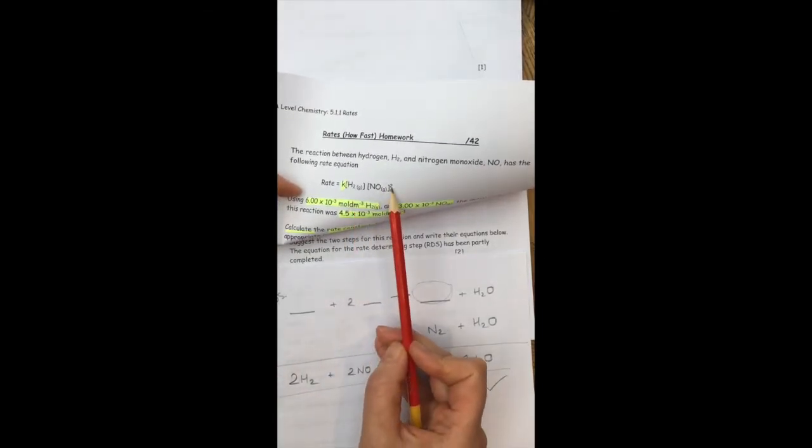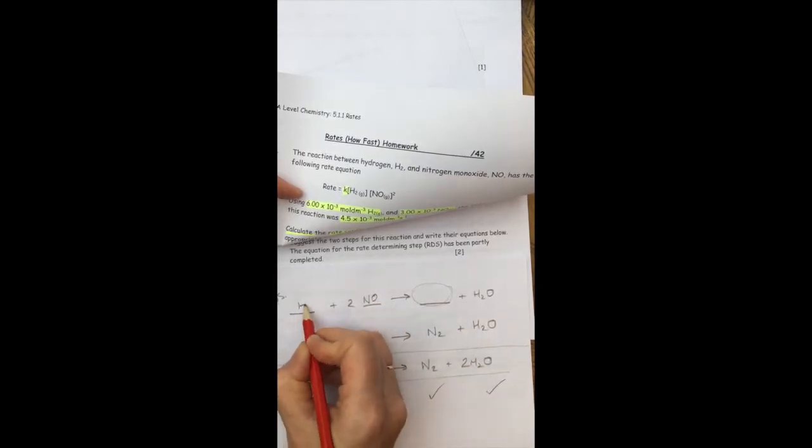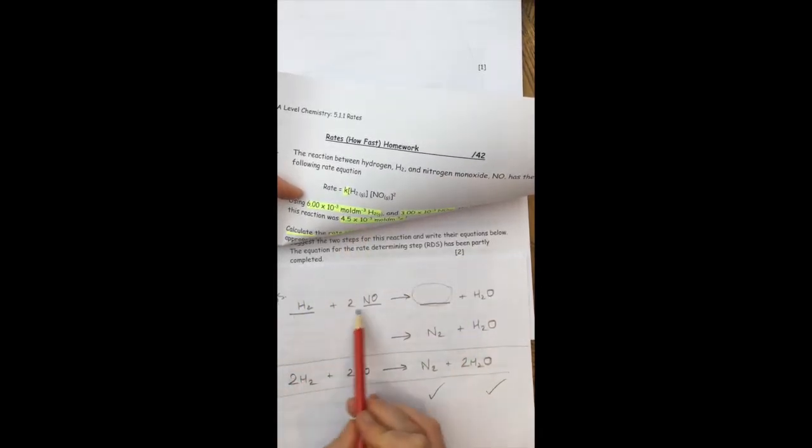Looking at the left hand side then, this is our rate determining step and we know that that's described from the rate equation. So if we bring back our original rate equation, that tells us that 1 molecule of hydrogen reacts with 2 molecules of NO. So the number 2 here means we'll have to put the NO here and this has to be a hydrogen because this needs to agree with our rate equation.